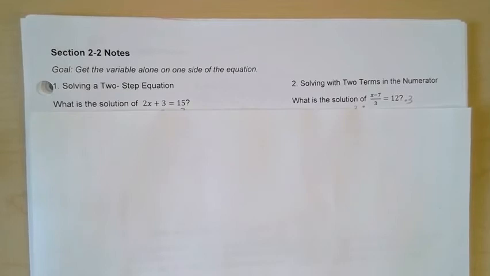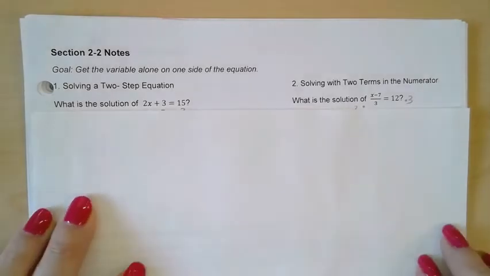This is Chapter 2, Section 2 Notes. Today we're going to be solving two-step equations. So there's going to be 2 steps involved in solving these equations.